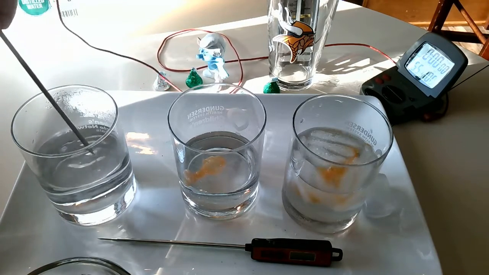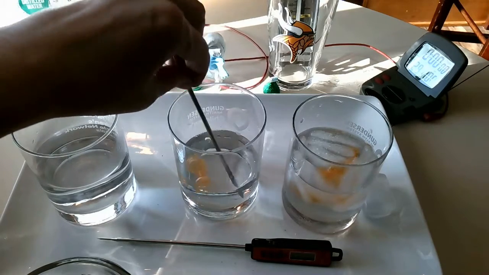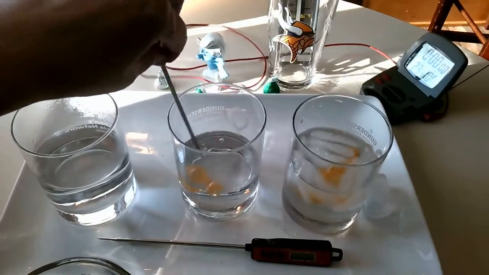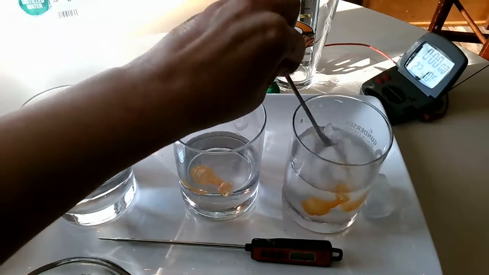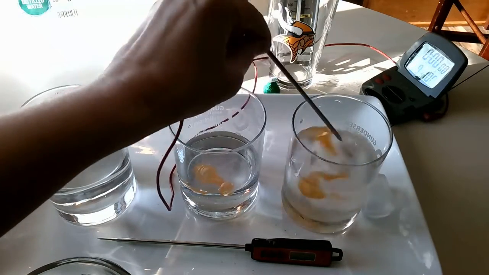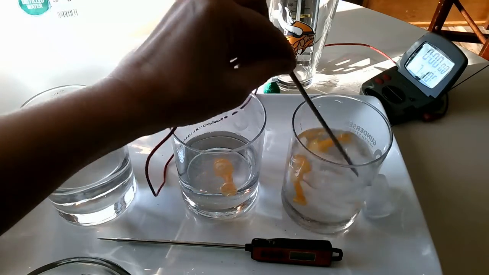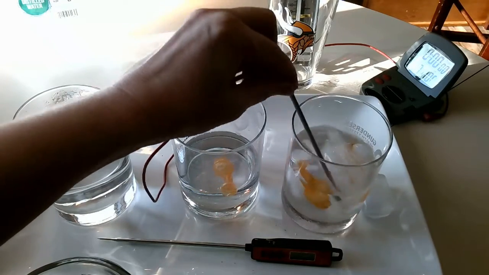So we can get a temperature there, and then I'm going to take it back to this one just to cool it down a little bit and not give it quite the shock. And then move it over here into the ice water, stir it around a bit. Oh, nice. I'm very impressed.